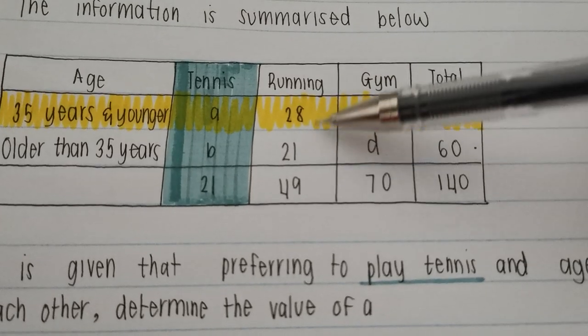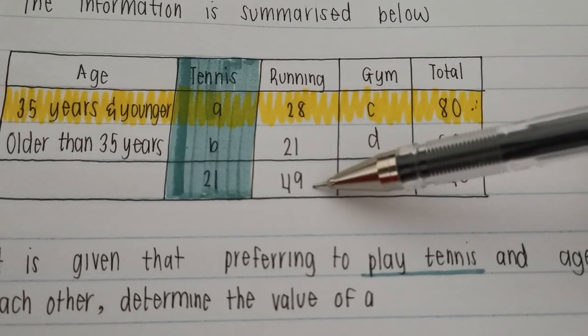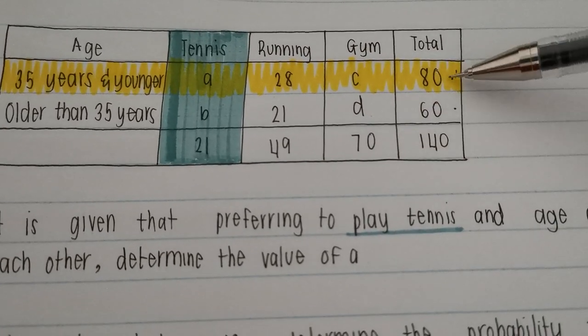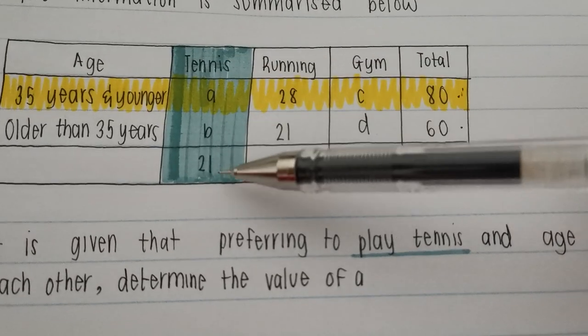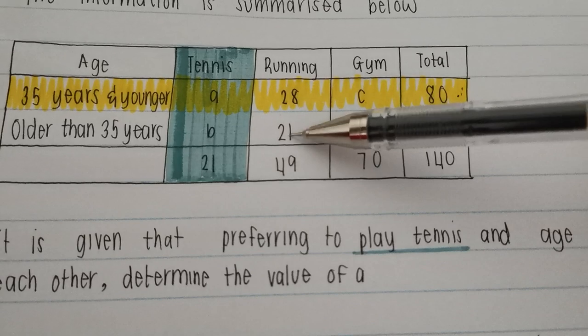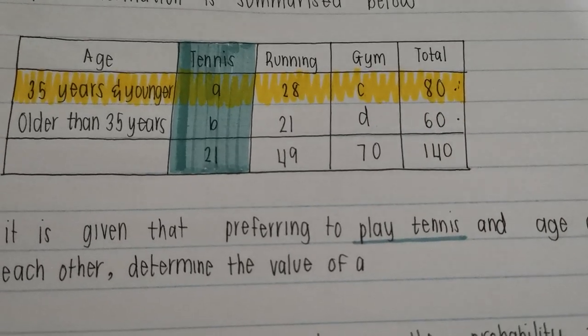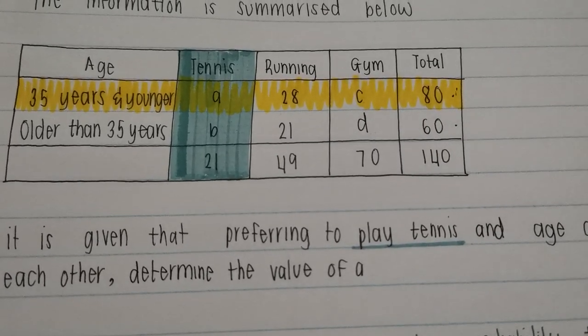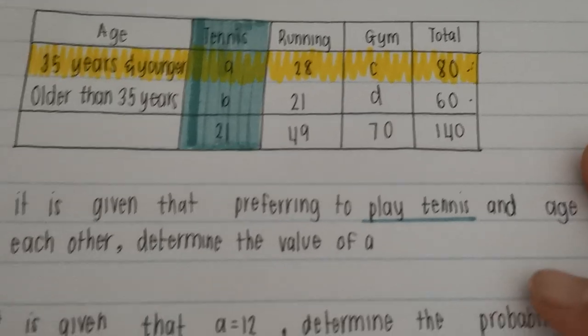If you see each one of these numbers, this plus this gives me that. This plus this would give me that. If I add this plus this plus this, it gives me that. This plus this plus this gives me that. Now, how is this important to what we need to be doing?